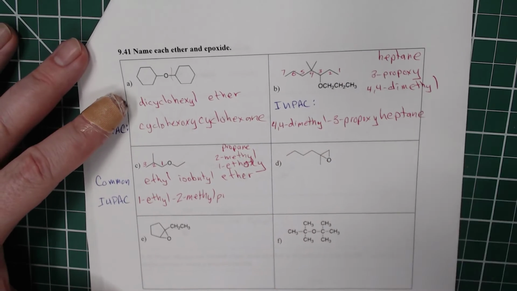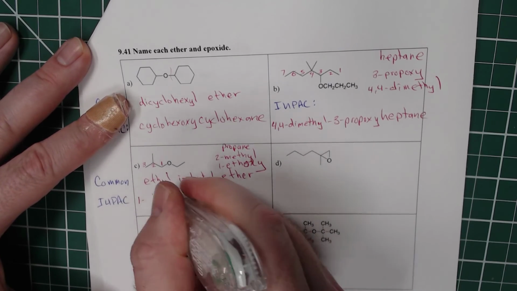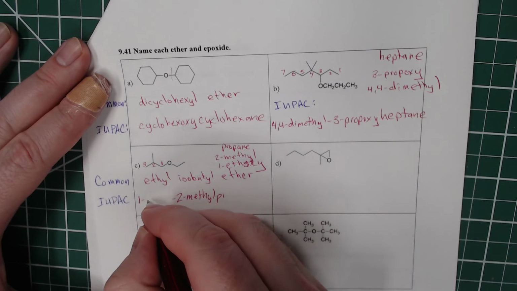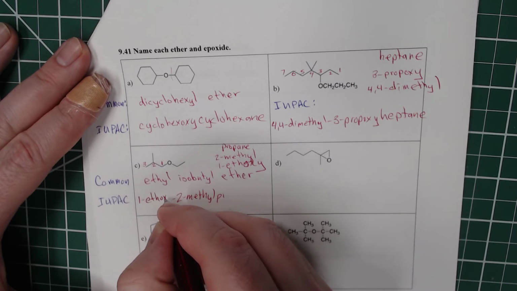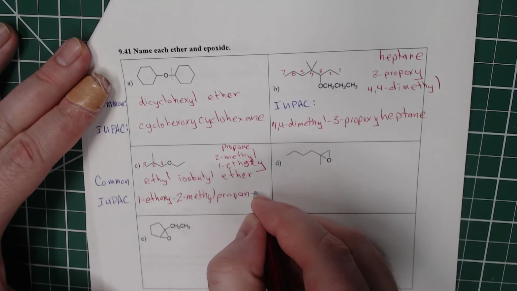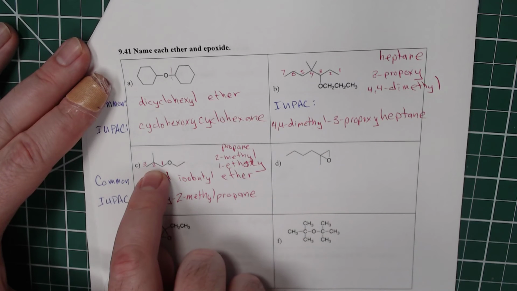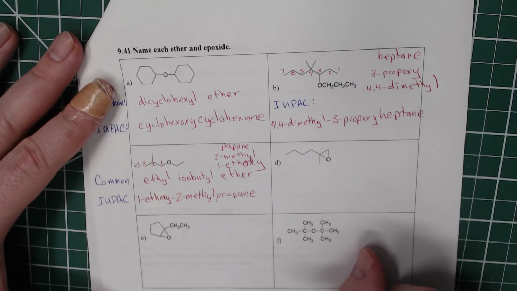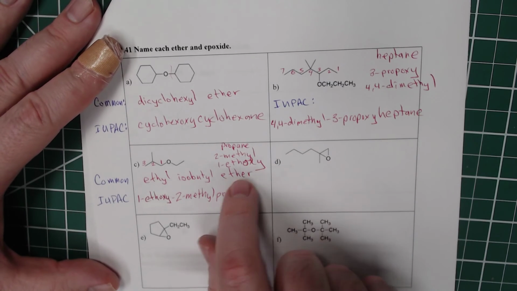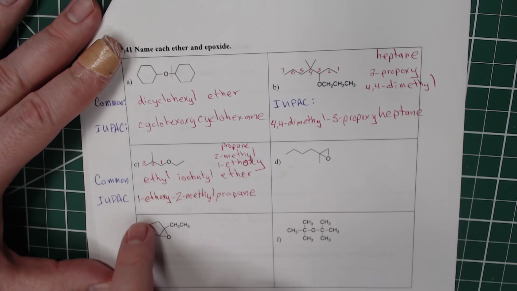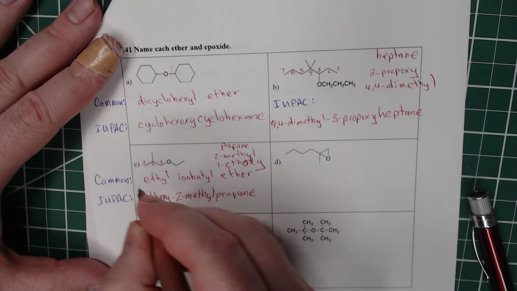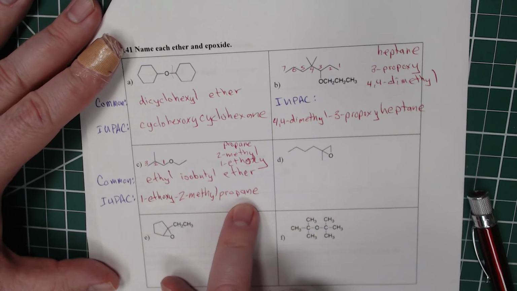All right, I'm going to fix this. So that's going to be 1-ethoxy 2-methyl propane. So there's an ethoxy on the propane and a methyl on the propane. And that is our IUPAC name. So I nearly messed that one up. So ethyl isobutyl ether would be the common name, and our IUPAC name is 1-ethoxy 2-methyl propane.